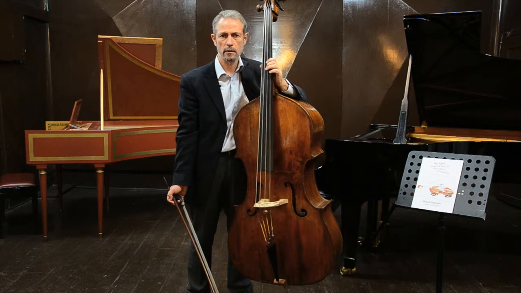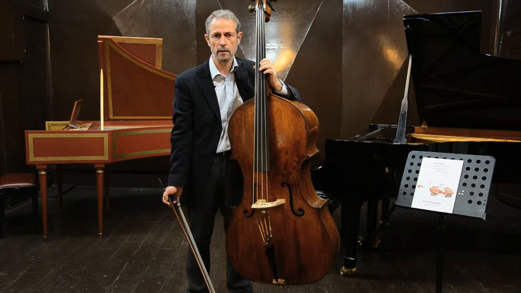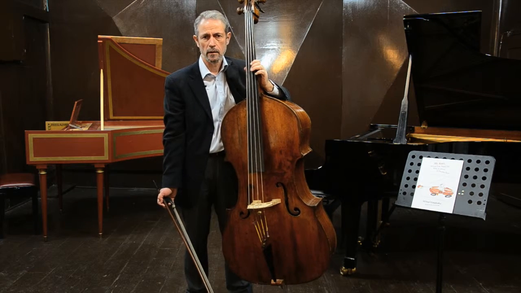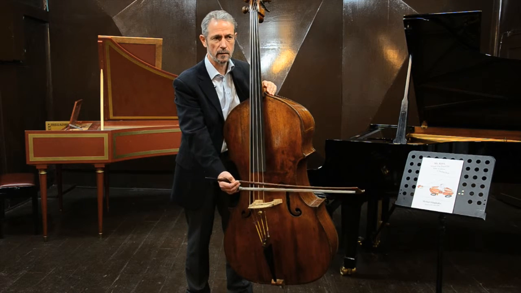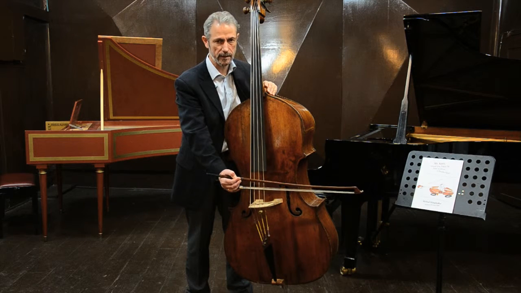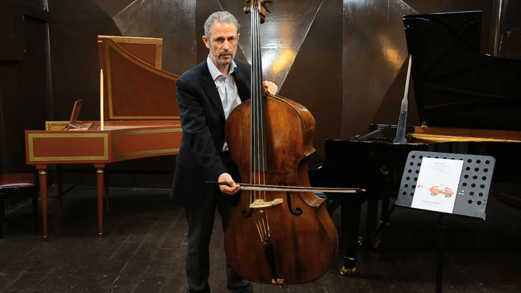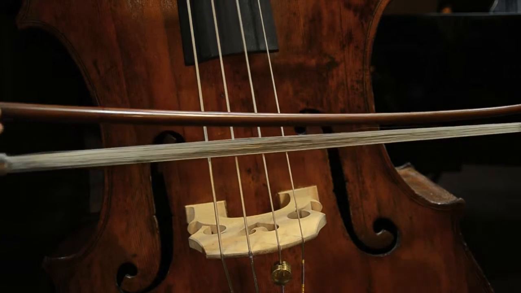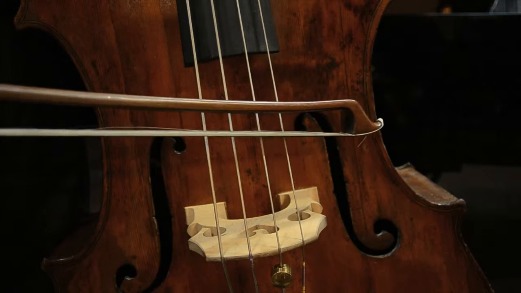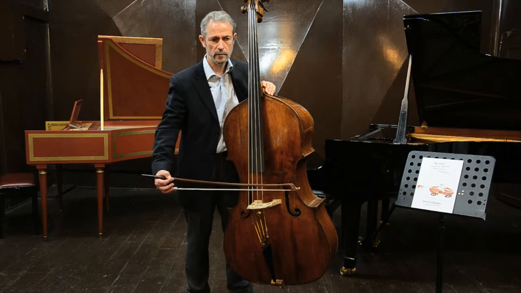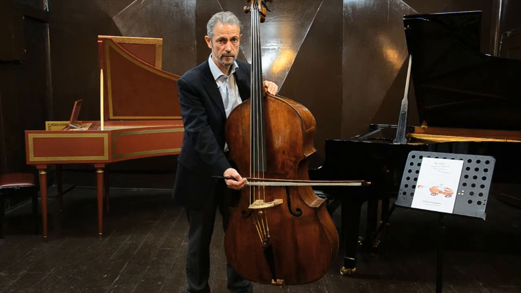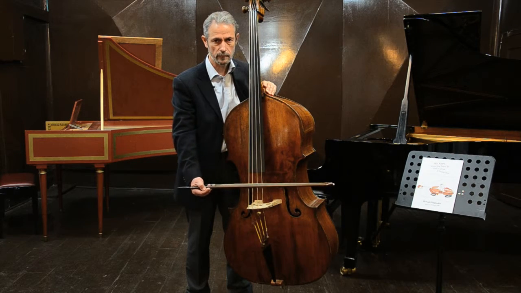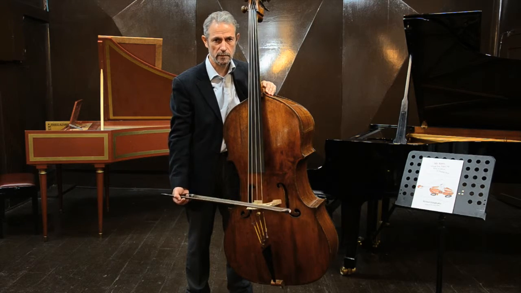How can we make sure that the bow actually moves at the speed of the lower note? Watch my bow now and you will see that when I tilt the stick towards me, so that the stick is higher than the hair, watch what happens to the bow. The bow suddenly hits the G string. Now I'll play the D string again and tilt the stick down, away from me. You see, it goes to the lower string.